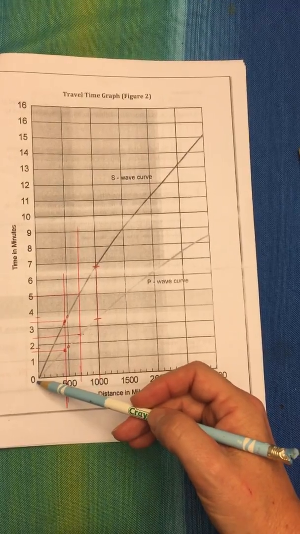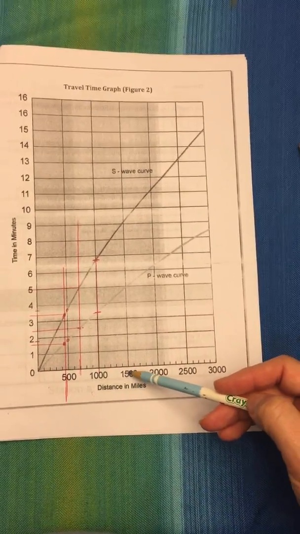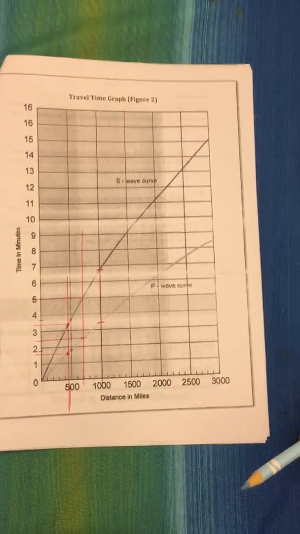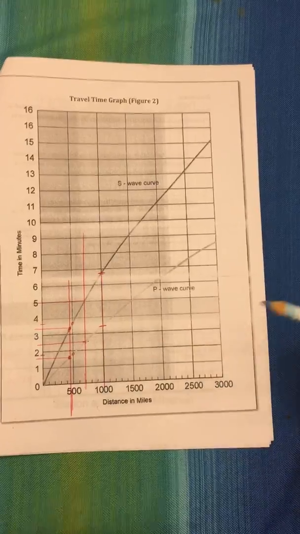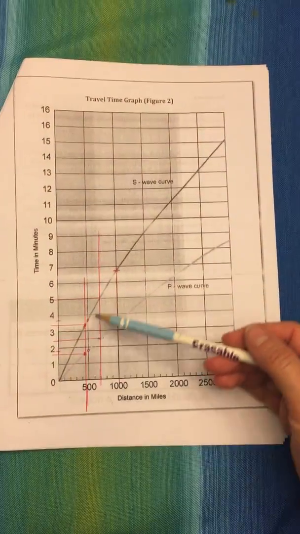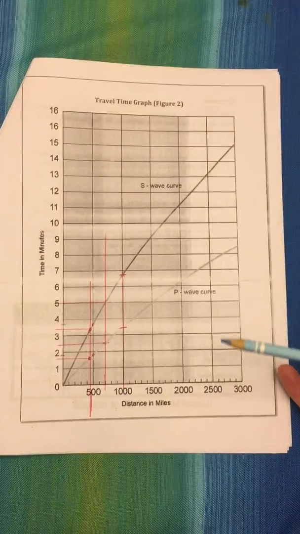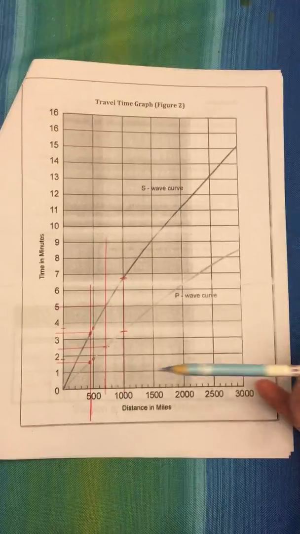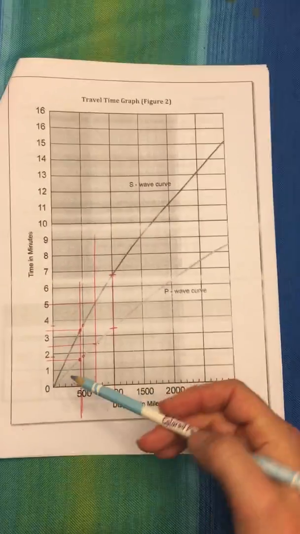So if you had an S wave arrive at 500 miles or 1,000 miles or 1,500 miles away from the epicenter of an earthquake, science has been able to plot the exact time that it should arrive, because scientists know the speed that it goes at and they also know the material it travels through, so they're able to do these calculations accurately.